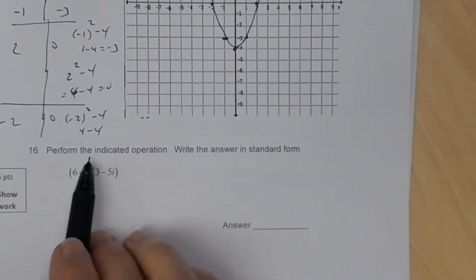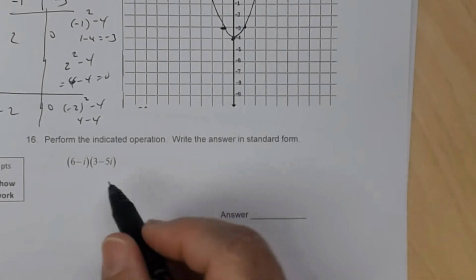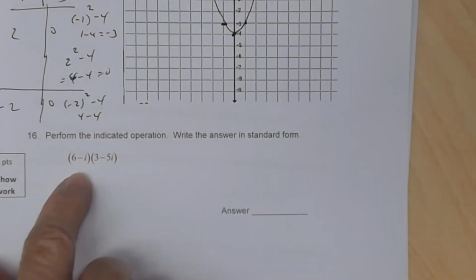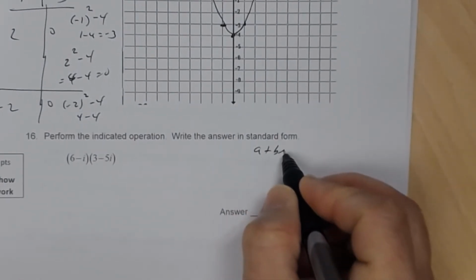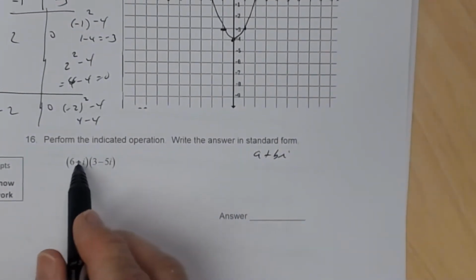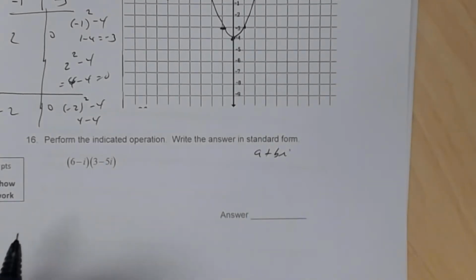Okay, in 16, you want to perform the indicated operations, and you want to write the answer in standard form. Now we are dealing with complex numbers with the number i, so in standard form that means a plus bi. I'm going to use the FOIL method here since this factor has 2 terms and this has 2 terms.